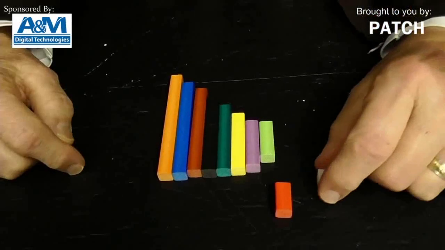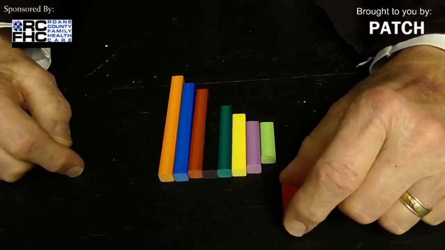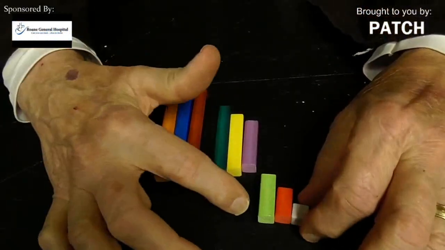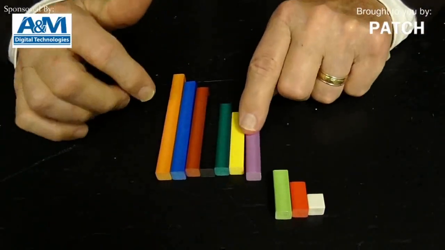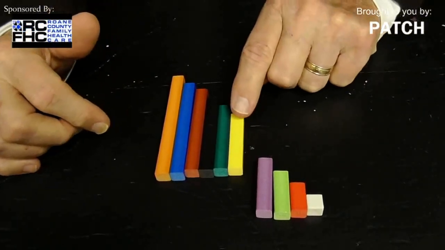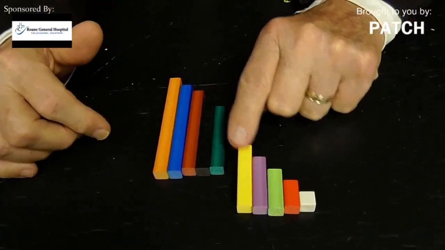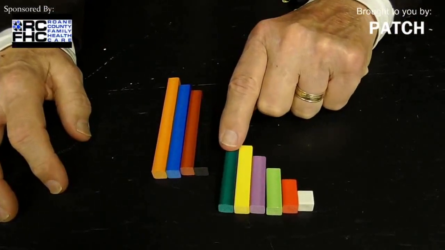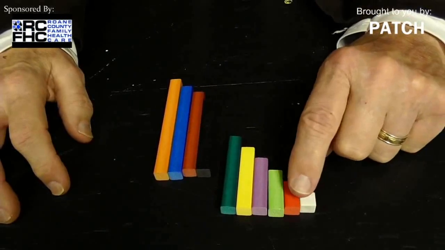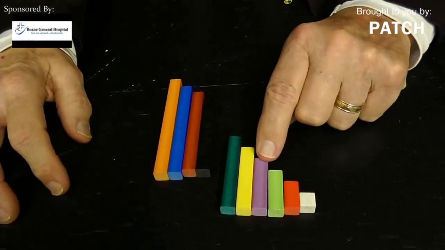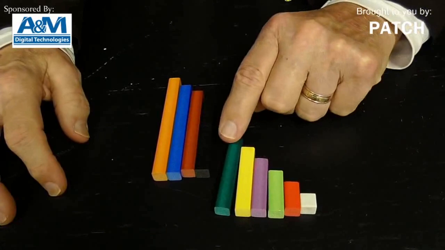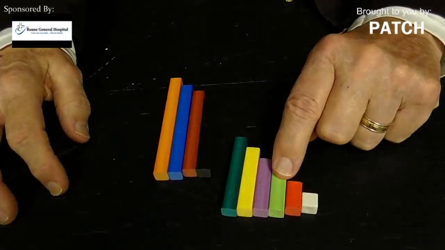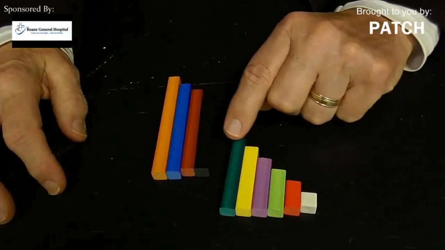Red is 2. Light green is 3. Purple is 4. Yellow is 5. Dark green is 6. Now let's go back. 1, 2, 3, 4, 5, 6. And let's do it in color. White, red, light green, purple, yellow, dark green.